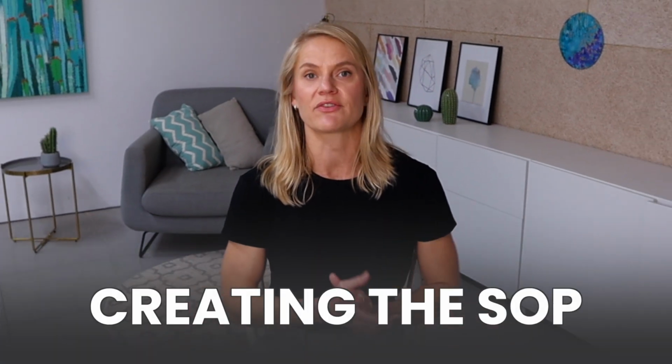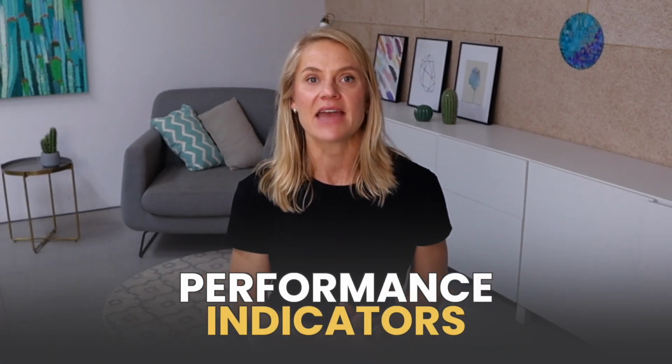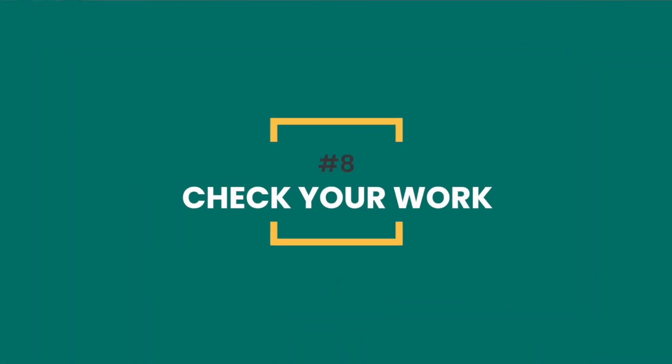Now, part 2 is actually creating the SOP, which covers everything we have gone over so far in this master SOP, like mapping out the prerequisites, partnering procedures and resources, purpose, policy, pace, parties, processes, and timelines, procedure, and something that we haven't covered yet, performance indicators.